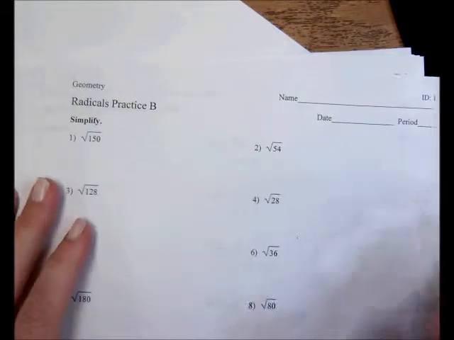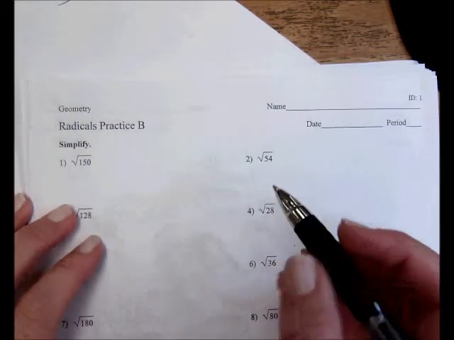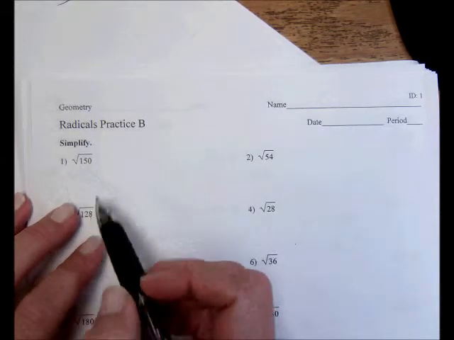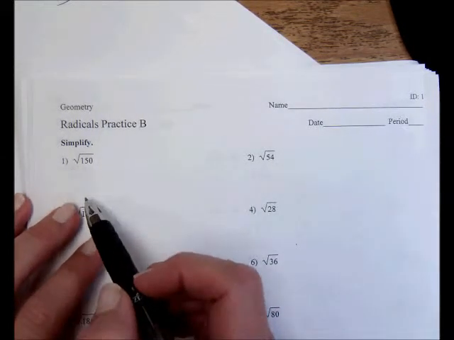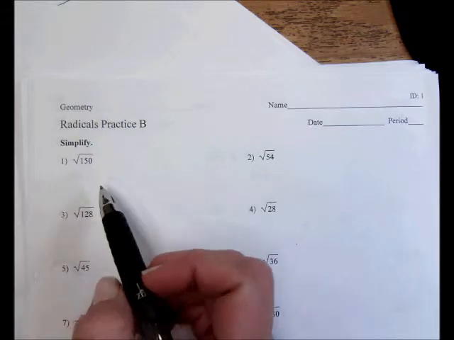Hi there, I thought I would tape a video on how to simplify radicals. We've done a little bit of it in class, but there's a few of you that still are struggling with it.